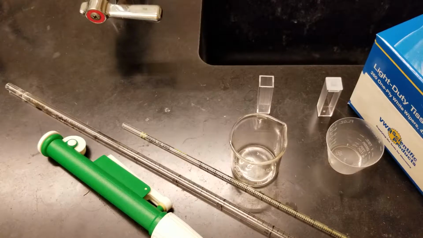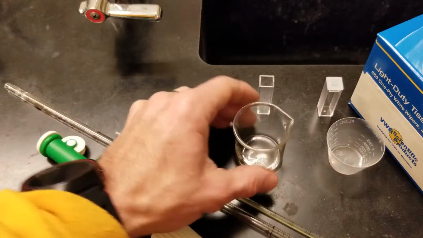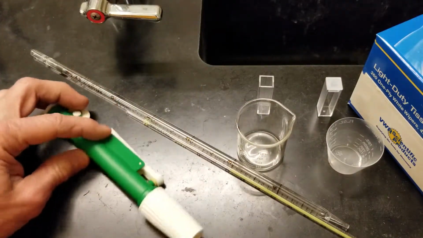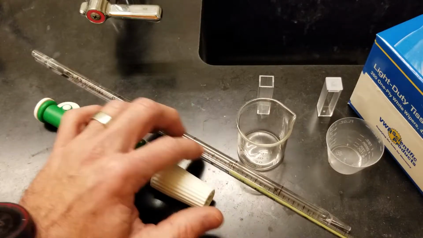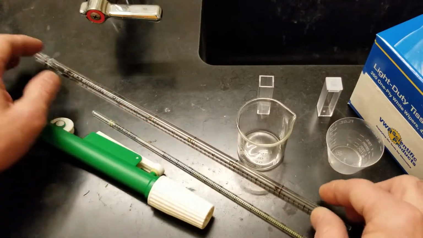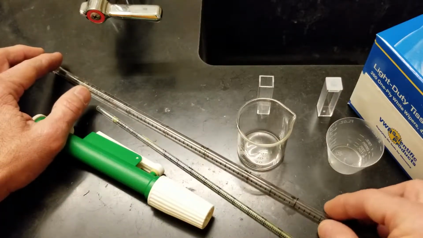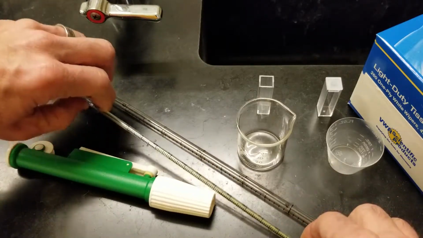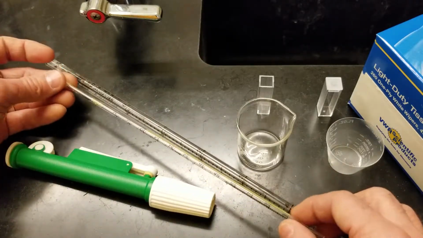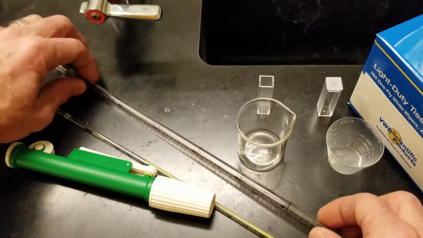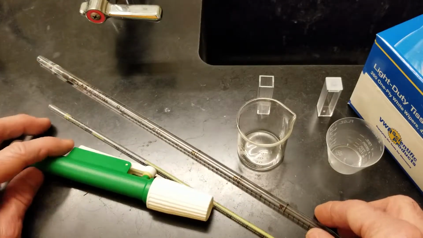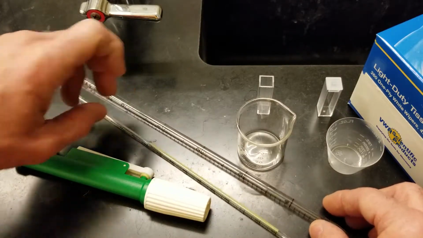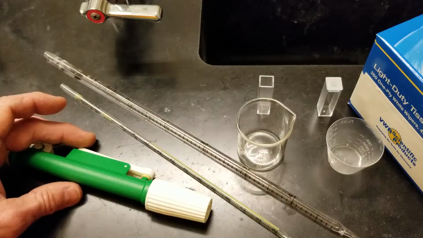Here's most of your gear. When in doubt, rinse it out. You're going to be using your pipettes back and forth, and this is your 10 mil pipette, this is your 5 mil pipette, or actually this is my bad, this is a 1 mil serological pipette, and this is your 5 mil pipette. Whatever you do, if you're going to change reagent with these, then rinse them out.